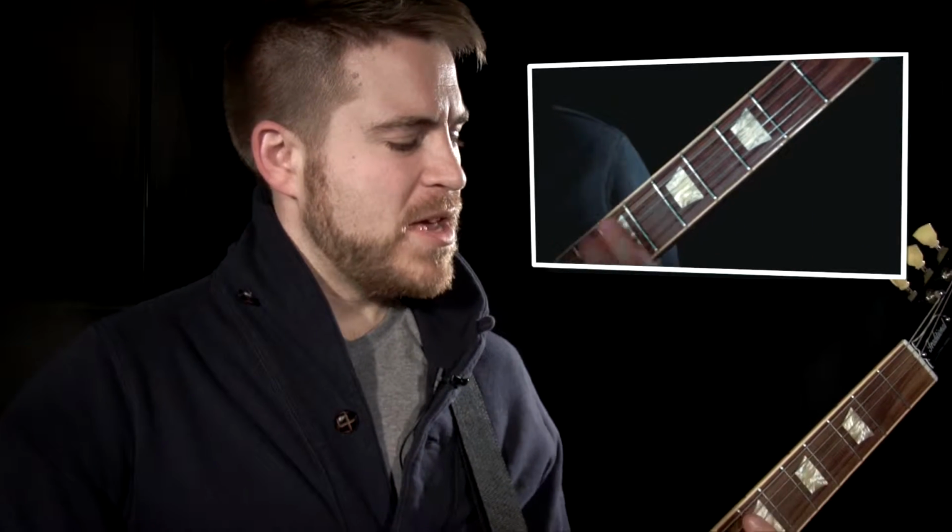So each fret is a half step, and when you skip one, that's a whole. If you know your math, two halves equal a whole. So we've got a whole step, a whole step, a half step, a whole step, a whole step, a whole step, and a half step. I'm trying to get you to be able to see it on there. So whole, whole, half, whole, whole, whole, half. Okay, that's how it goes.